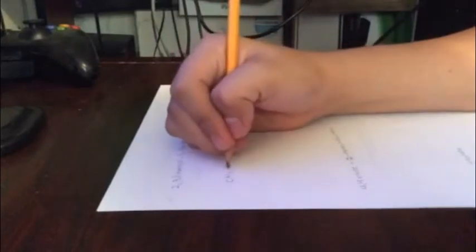Then we need to identify the substituents. For example, in this case it says the substituents are in places number 2 and 3. But first we need to draw the double bond. So it says here it is number 1, so you can put it wherever you want, on whichever side you want, just that it needs to be in the first position.